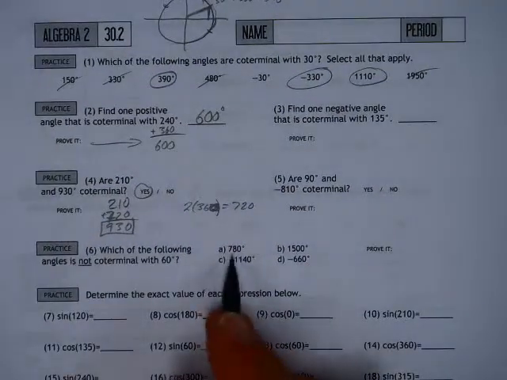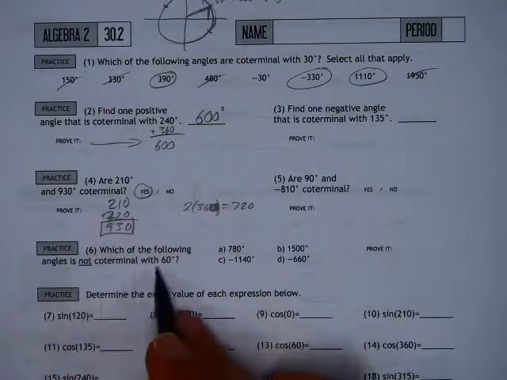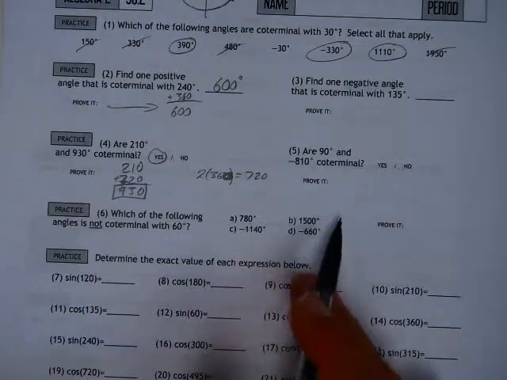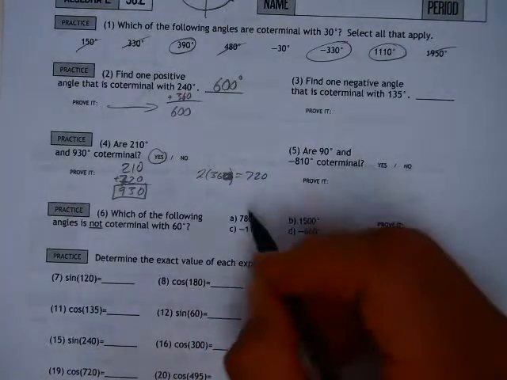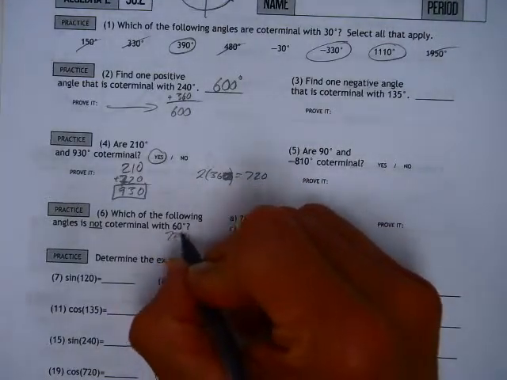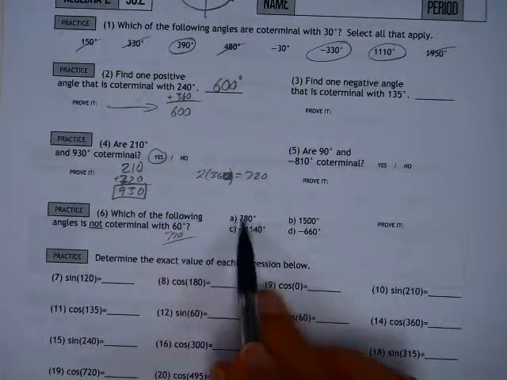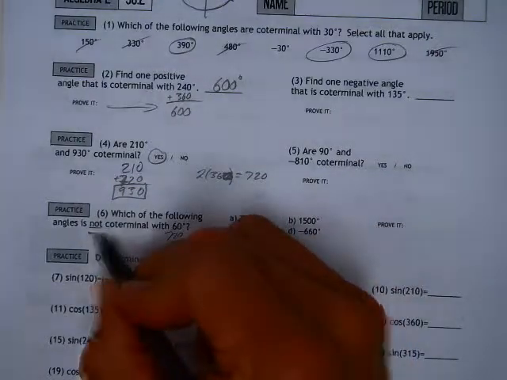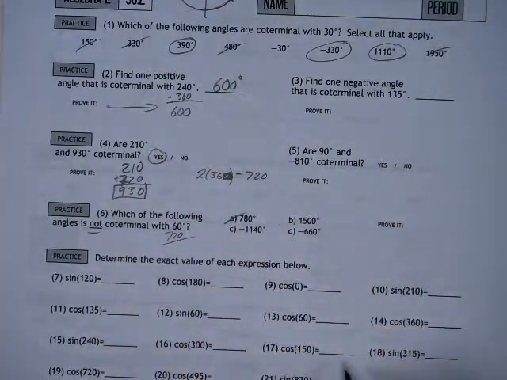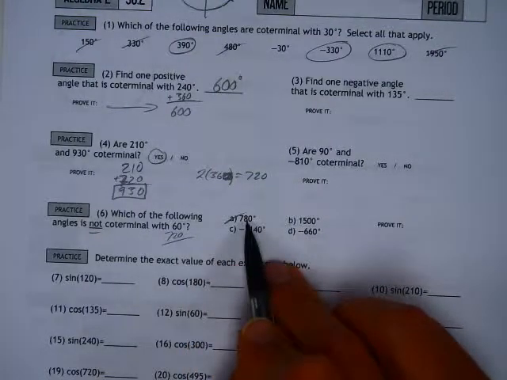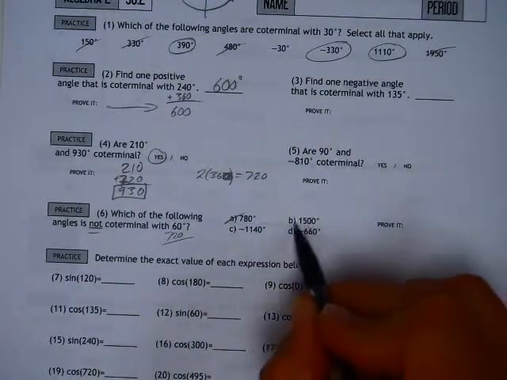And lastly, for this section, which of the following is not coterminal with 60 degrees? Well, that means a lot of them are, and we just a moment ago reminded ourselves that 720 will get you 2 rotations at once. You add those together, that's 780, in fact a coterminal angle, but they're looking for not, so I choose not to answer that one. If I add another 720 to that, we're going to bump into 1500.